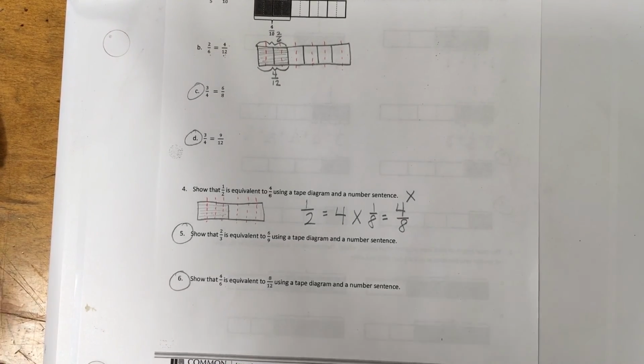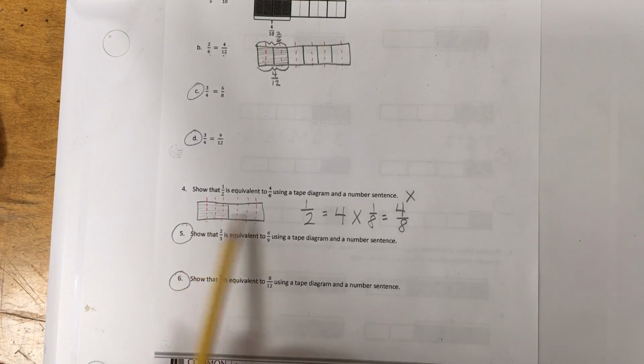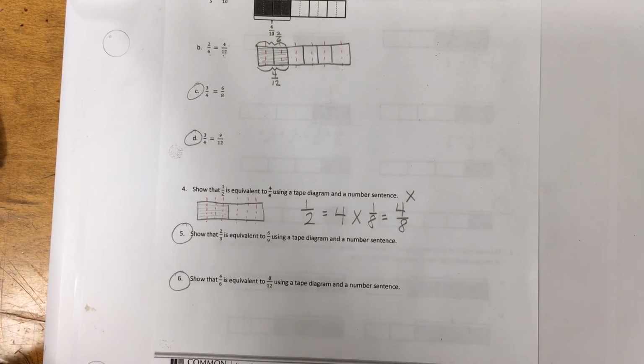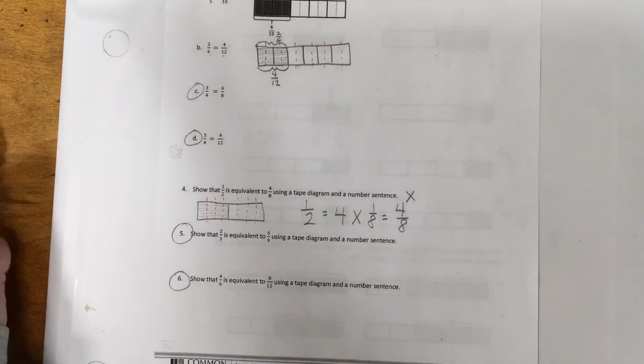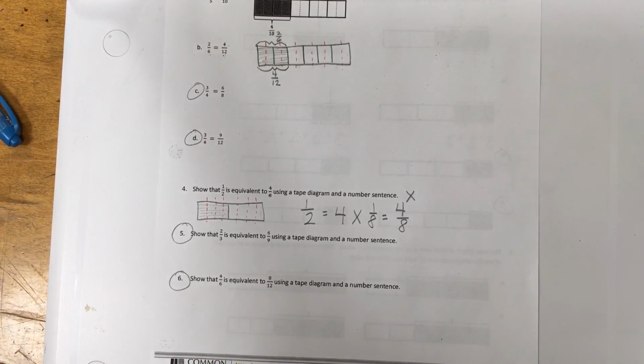Please be as neat as you can. Don't be sloppy because then it's too hard for me to check these. So help your teacher out. We can go over all of these when you come to school on Thursday. We'll do examples together, and hopefully we can all understand it by the time we're done.